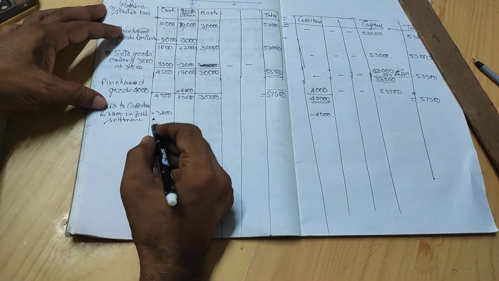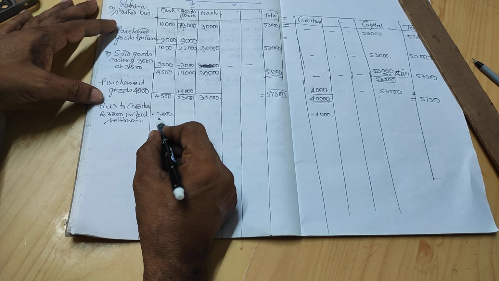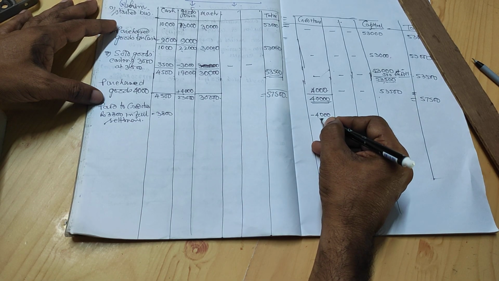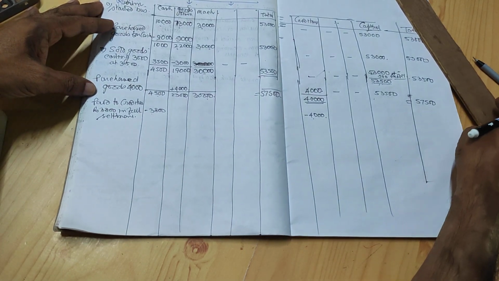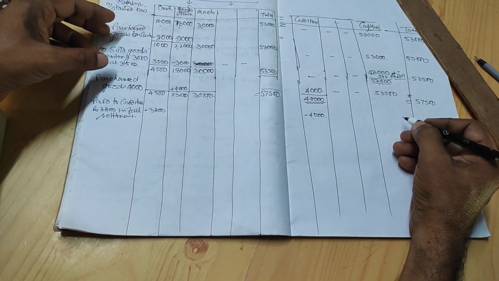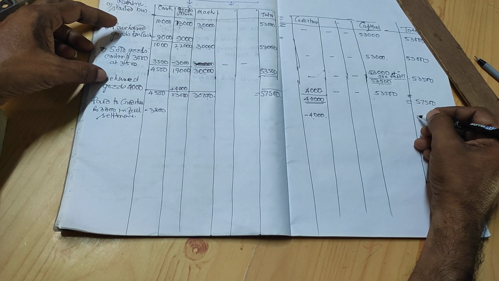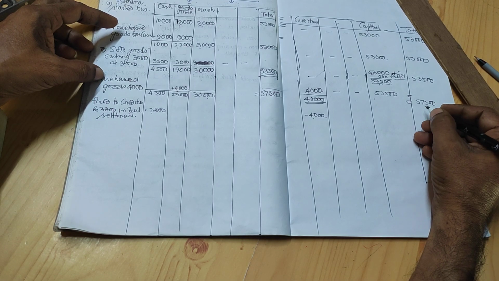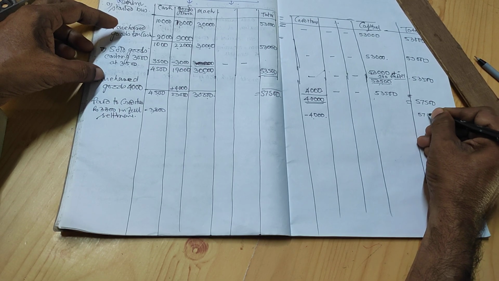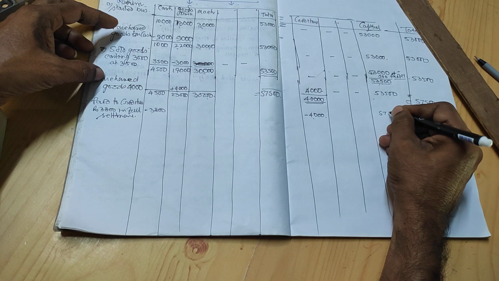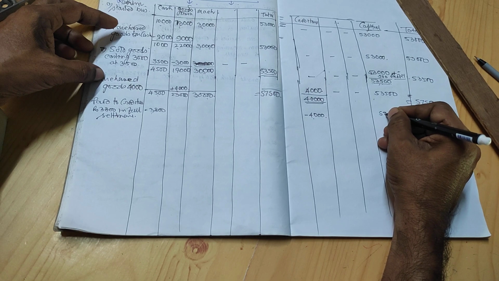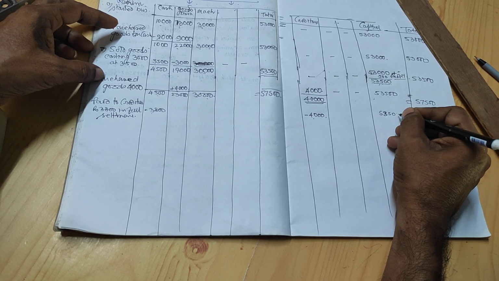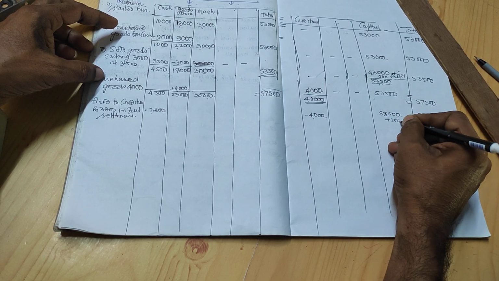So we can notice a mismatch. Here it is minus 3,800. Here it is minus 4,000. Because of that, 200 rupees is discount received. When there is a discount received, it is nothing but addition to capital. It can increase our capital. It was 53,500 there. Then another 200 added.